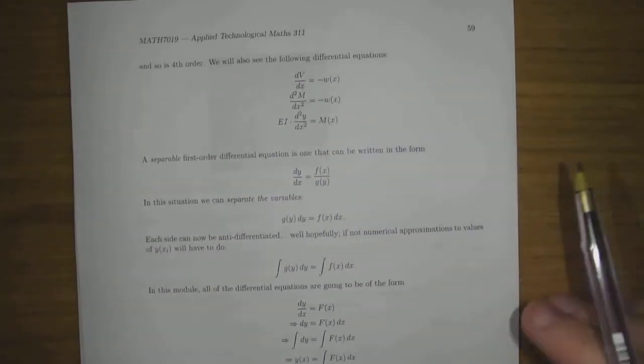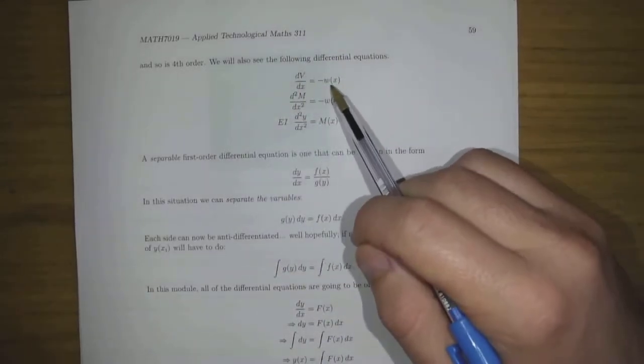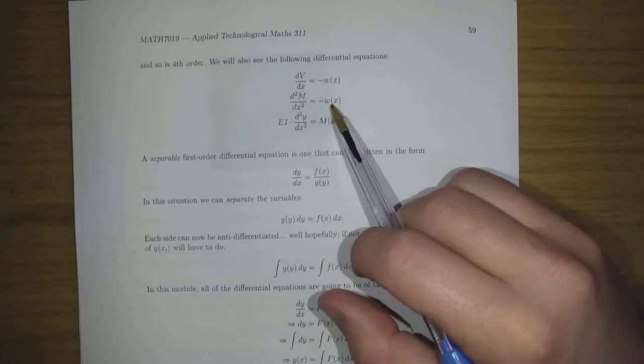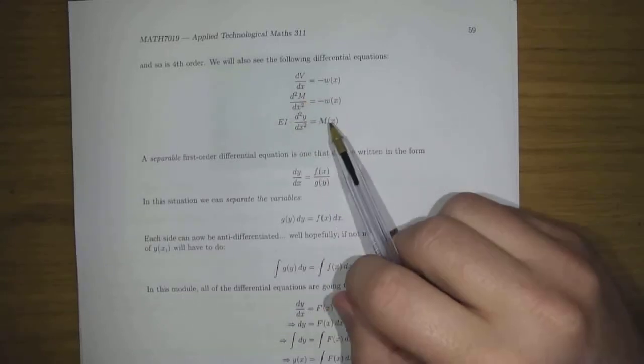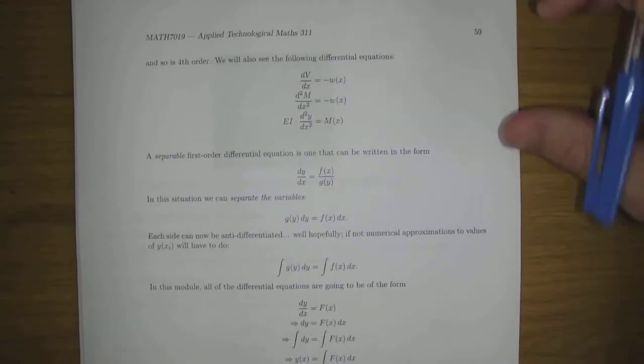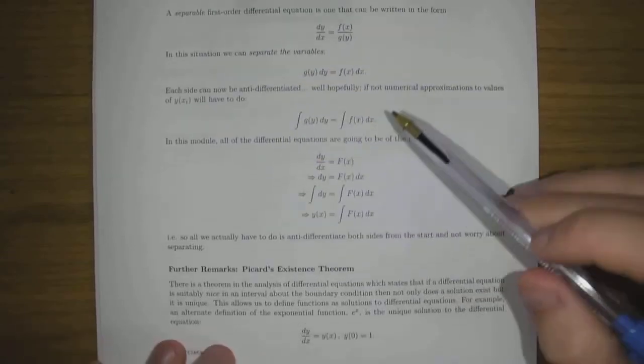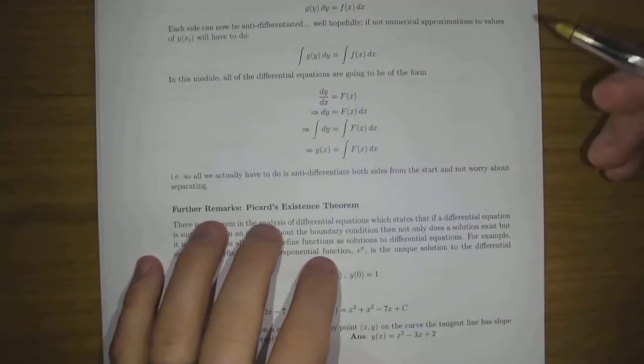So we're also going to see these differential equations. This is a relationship between the shear and the load per unit length, the bending moment and the load per unit length, and the deflection and the bending moment. So a separable one, well, I really don't have to go into this, but if you do have something that's of this form, you can separate it, anti-differentiate both sides.